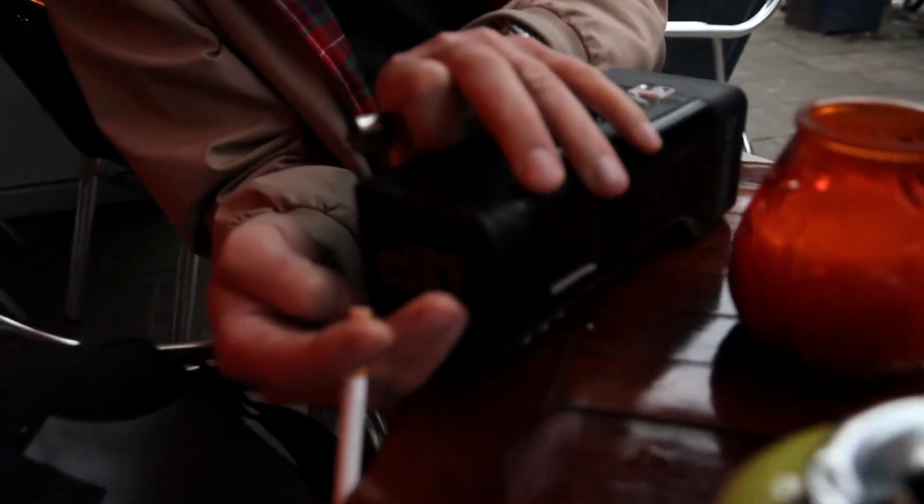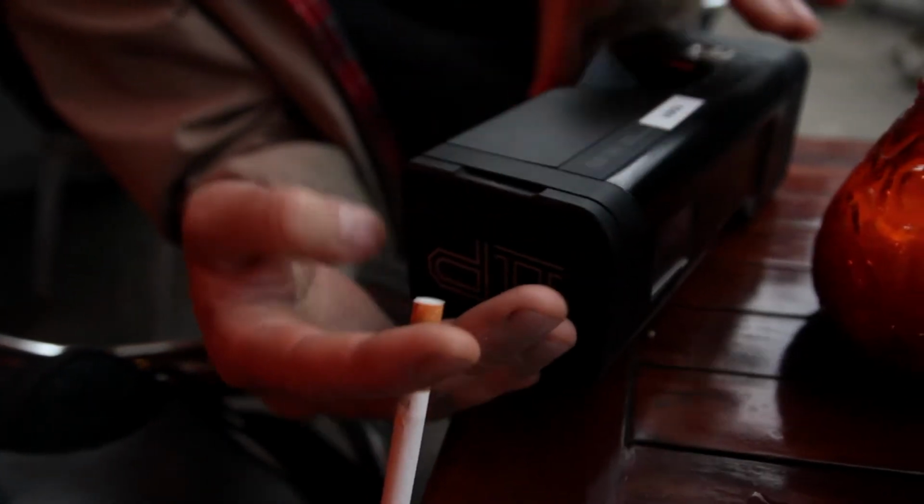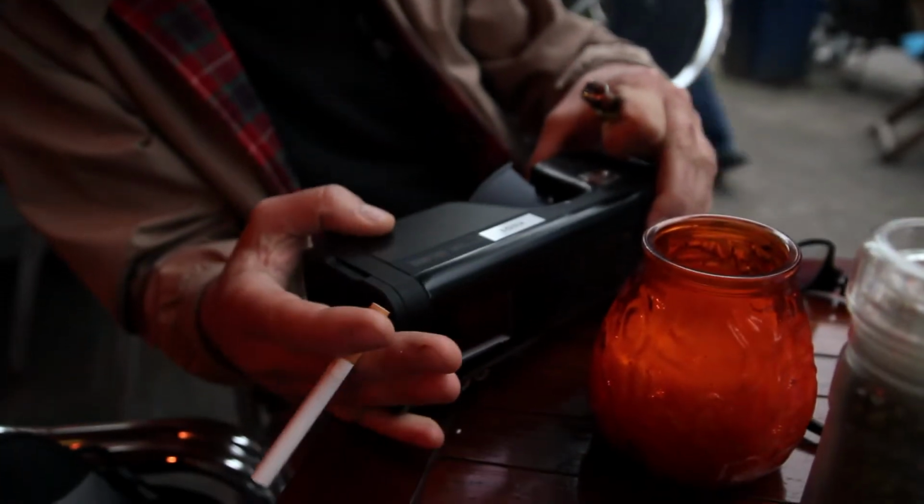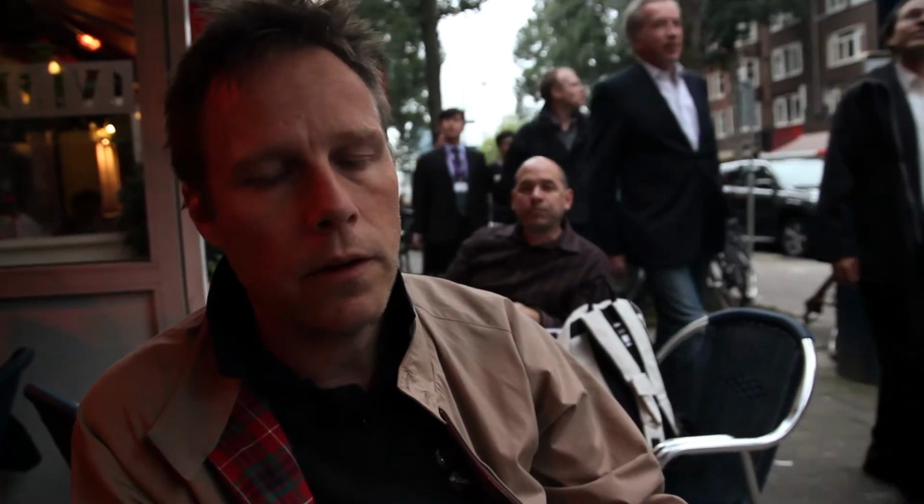We can check the level? Yeah, you see the levels in the display. It's coming up. You can adjust the levels, and you see the levels, and even the boom operator can see the levels from a distance.